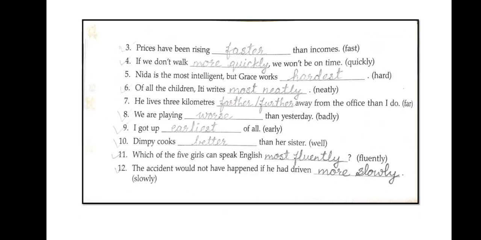Number 3, prices have been rising faster than incomes. 4, if we don't walk more quickly, we won't be on time. 5, Nida is the most intelligent, but Grace works hardest. 6, of all the children, Iti writes most neatly. 7, he lives 3 kilometers further away from the office than I do.